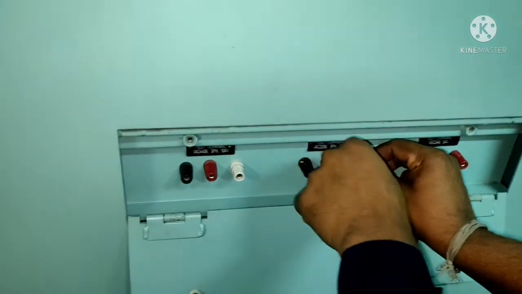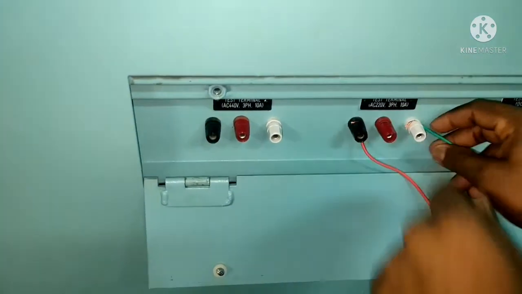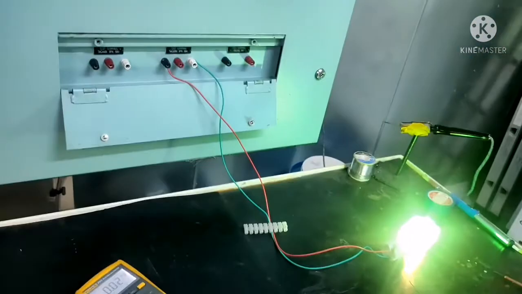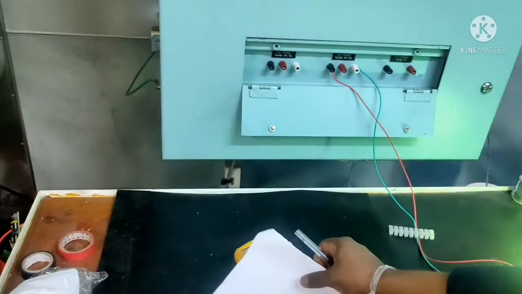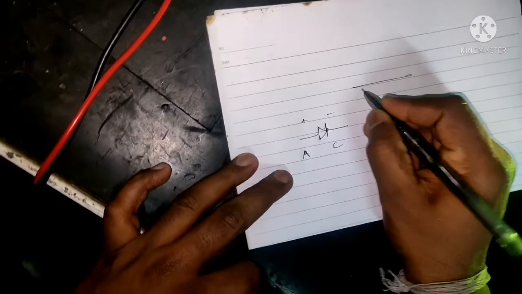Now I am connecting the wire to the test terminal. Once I connect it, you can see the breaker is now on. You can see the light is glowing. So now I'm going to tell how to check the voltage and current actually.